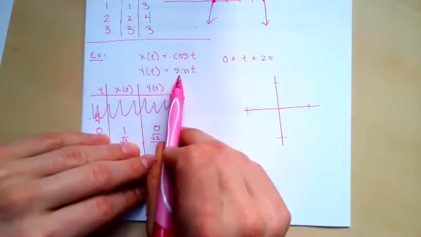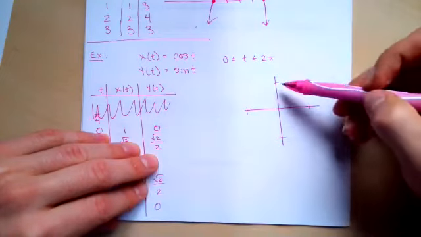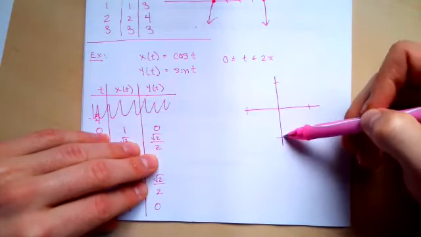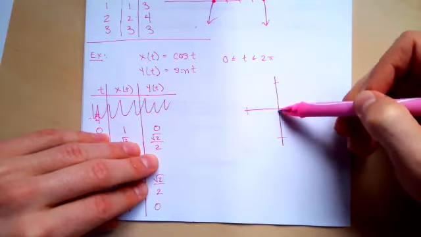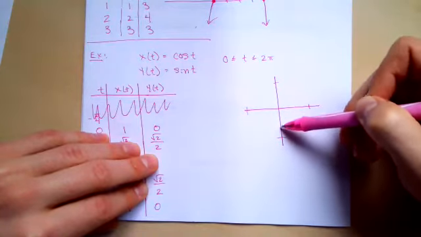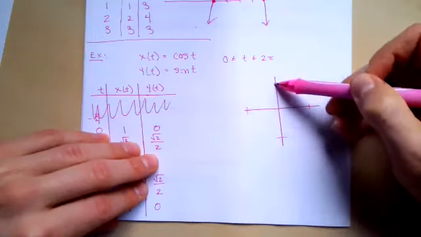Likewise with the y-axis. Sine is bounded between -1 and 1. So on the y-axis, or at least in the direction of y, we are going to be bounded between -1 and 1.